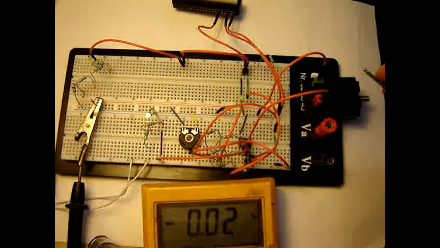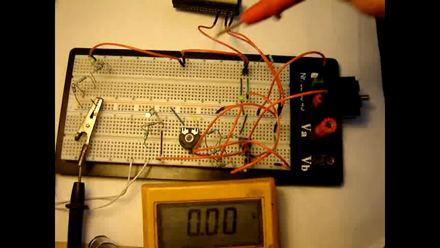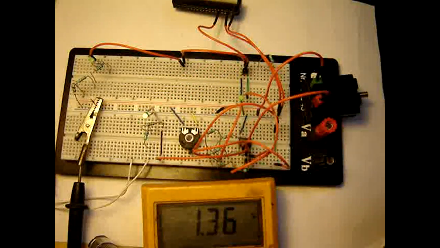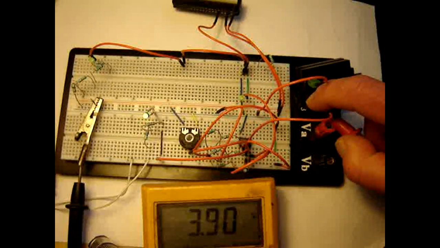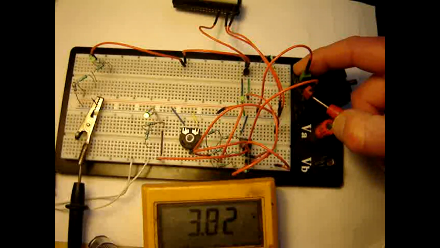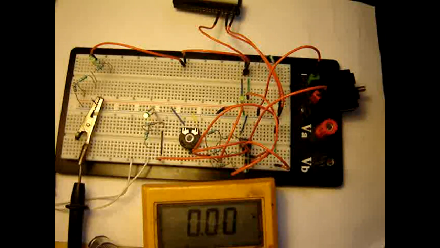The motors will start running. This is now 3.7. And this is 3. Well, it's almost 4.0. But as shown in the previous videos, this has nothing to do with pulse width modulation control.